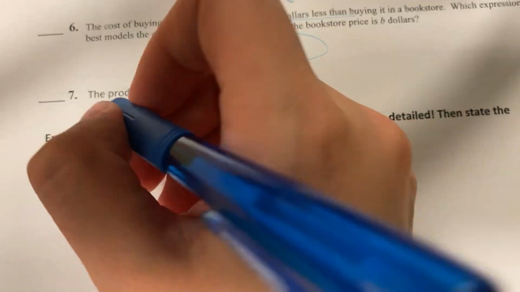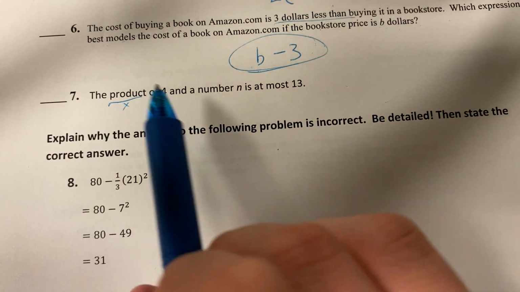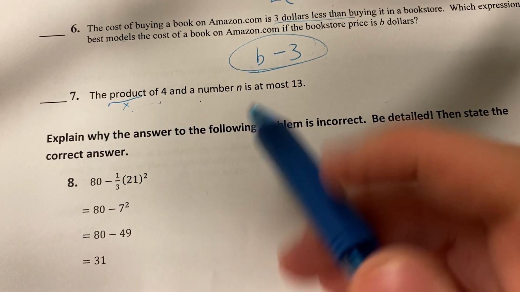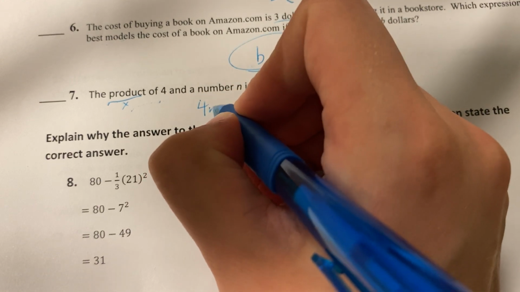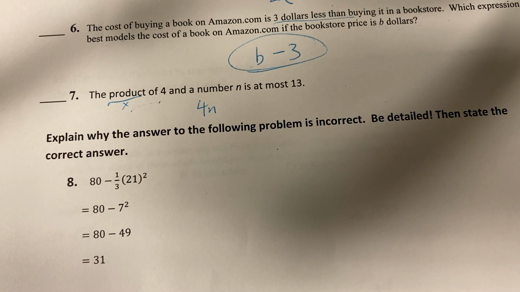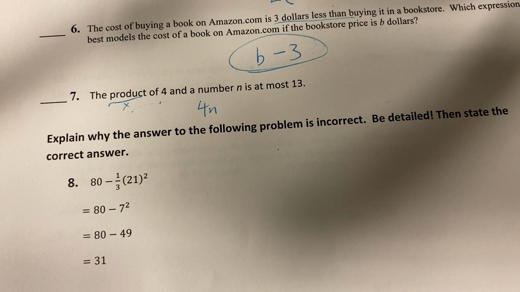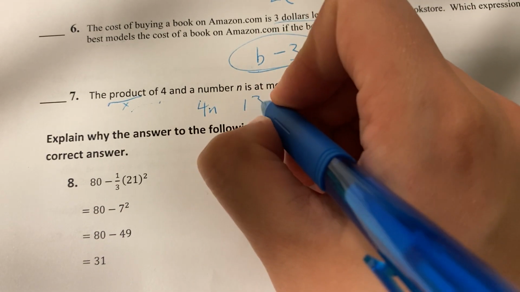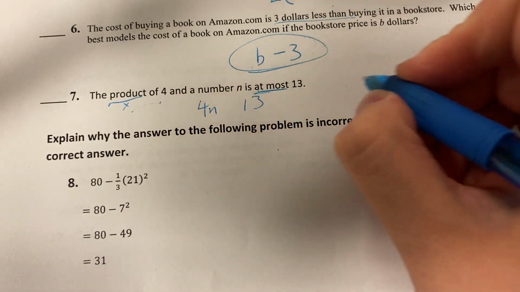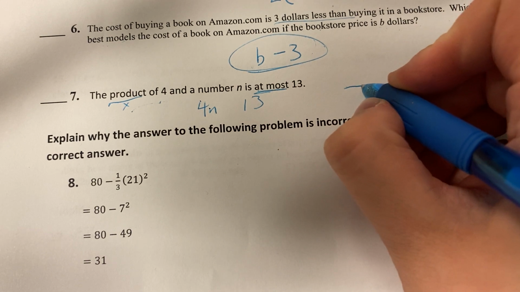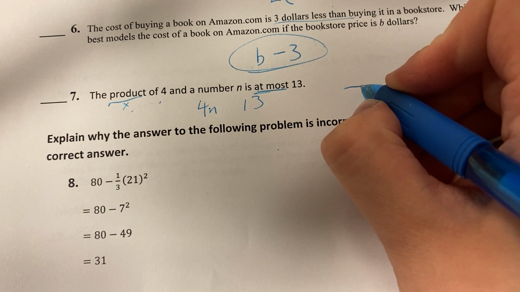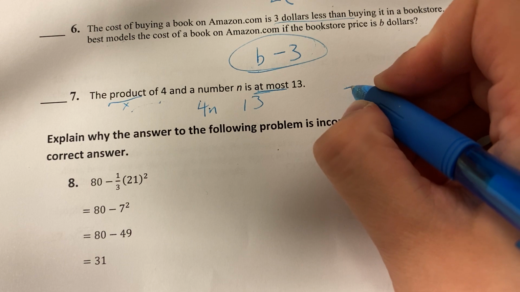All right, the product. Product means multiplication. So product of 4 and a number n, so we can write them next to each other, right, if we're doing multiplication, is at most 13. So this is where it gets tricky. At most means this is the point we're at. So the most it can be is 13. So it's got to be that number or lower.